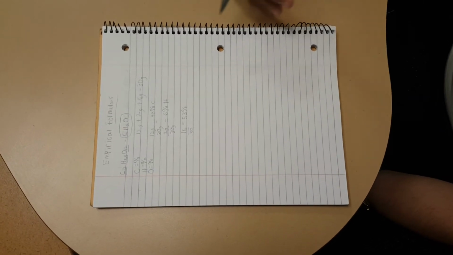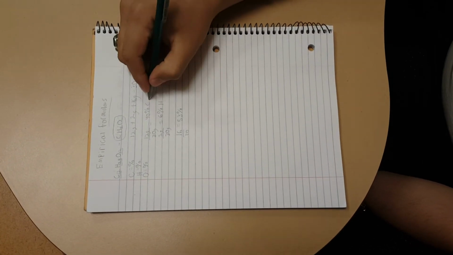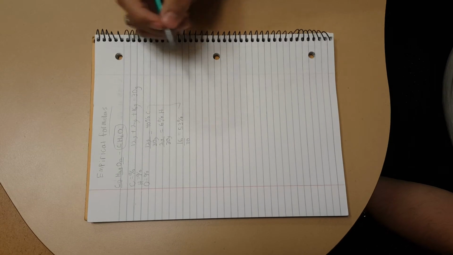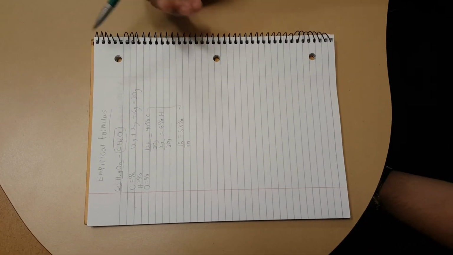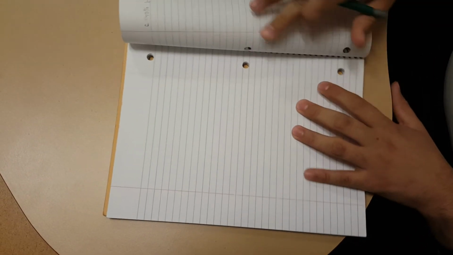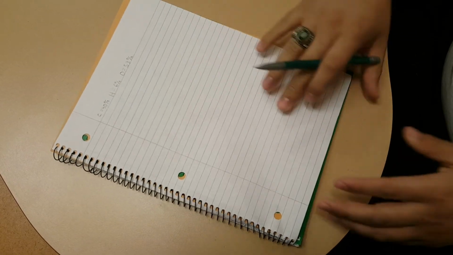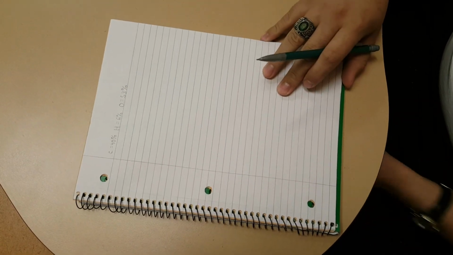Okay, so how would this work when it comes down to an actual formula? How would we use this? This would be your percent by mass. Now, if we were given this information, we can find the empirical formula and work towards a compound. How we find the empirical formula is a different story.